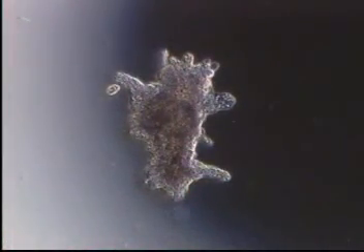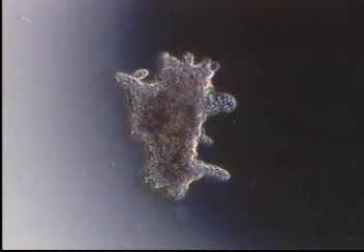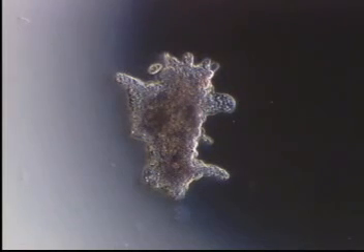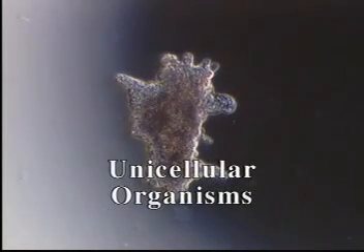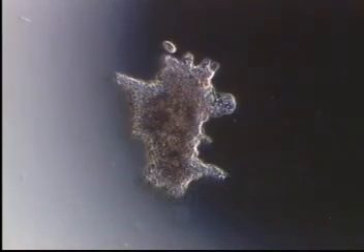The tiny microscopic organisms seen here have only one cell. They are called single-celled or unicellular organisms, and are examples of some of the simplest living things.